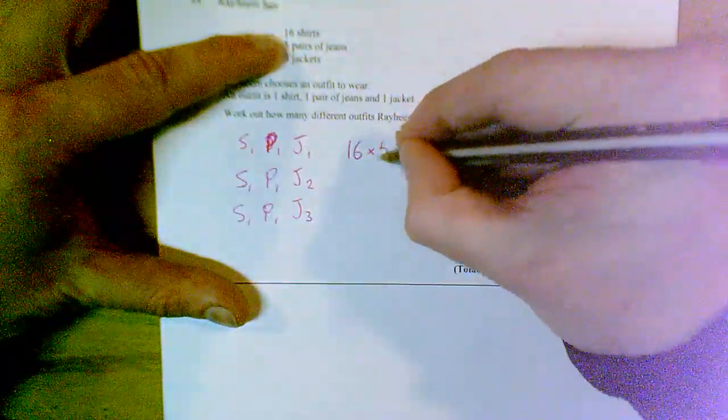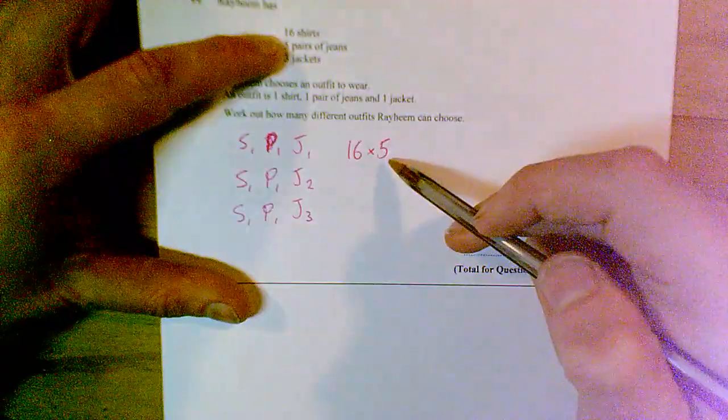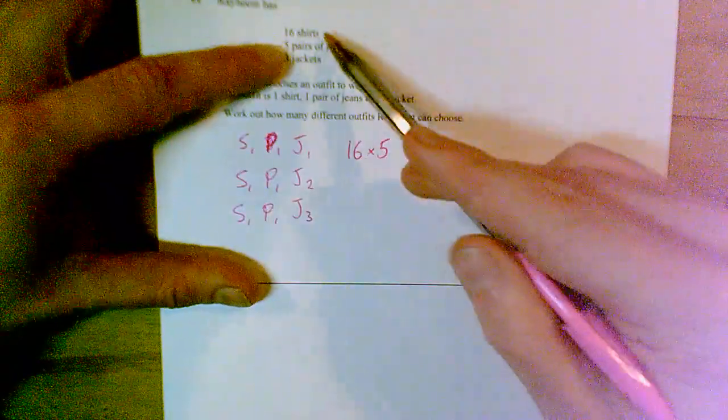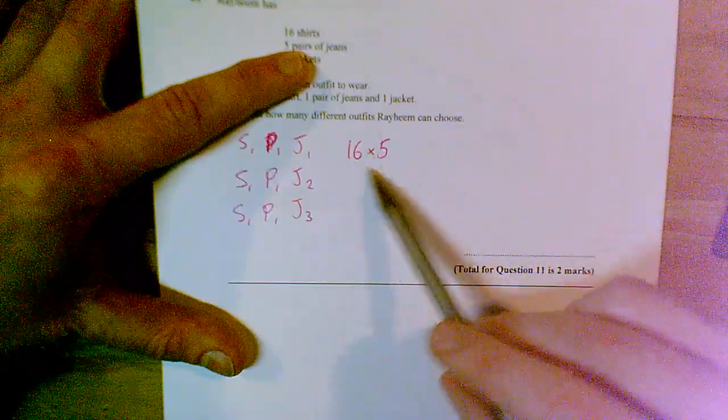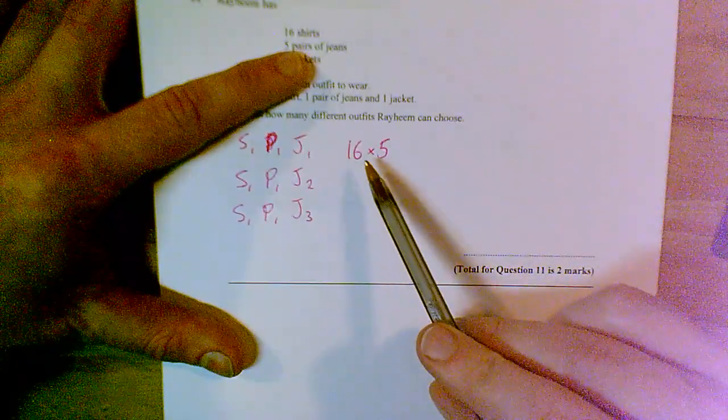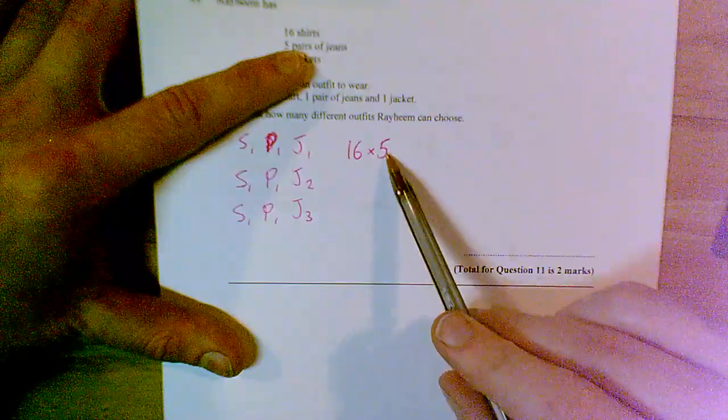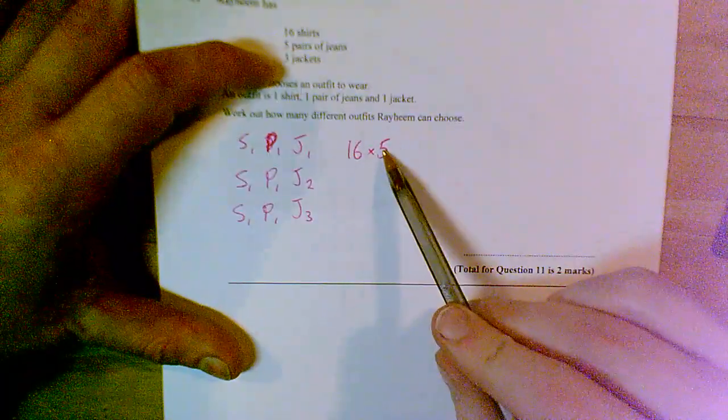All we have to do for this is multiply them together. 16 shirts, and for every shirt he could wear a different pair of jeans. So just his shirts and jeans, without even thinking about the jackets, he's got 90 different combinations he could use. No, 80. 5 times 16 is 80. 80 different combinations he could use.